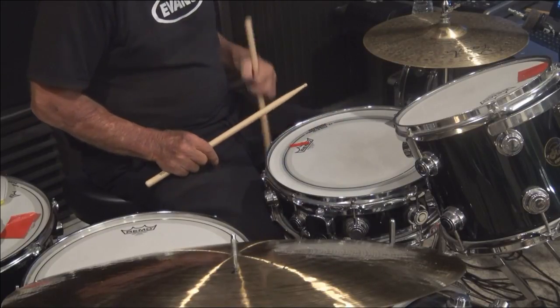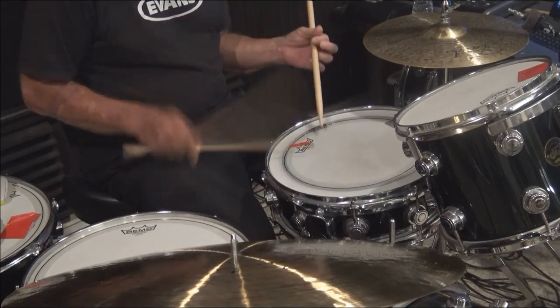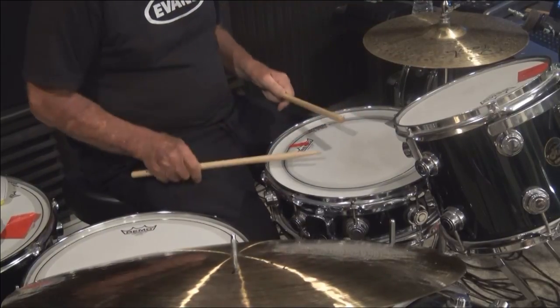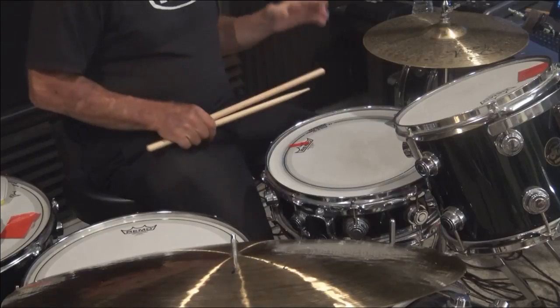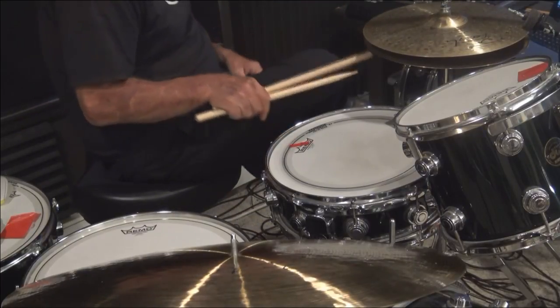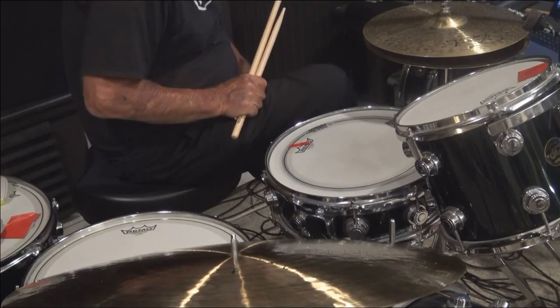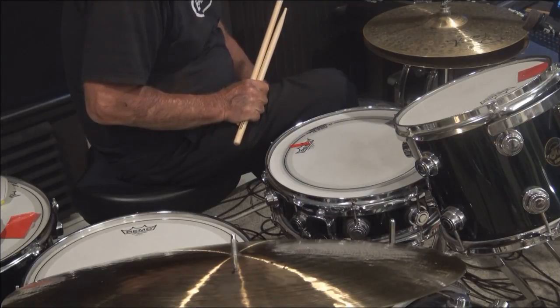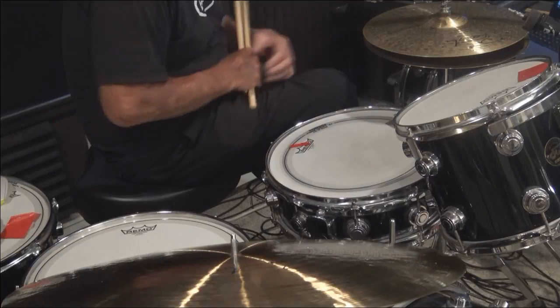Okay, some response, please, audience. Now, we're going to take the syncopation book and work a line against the triplet, thinking 3 against 2. I need some response.